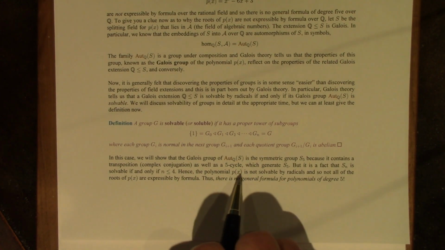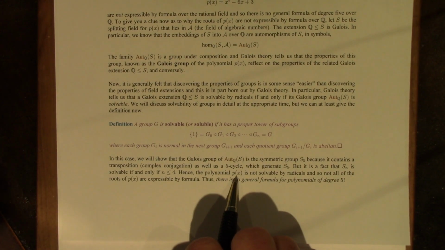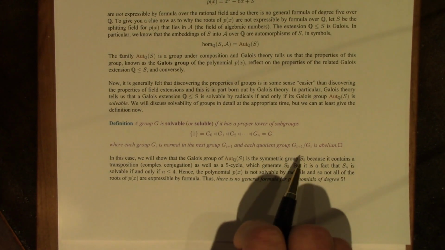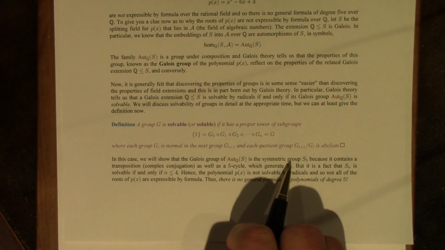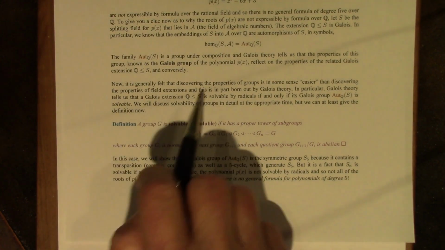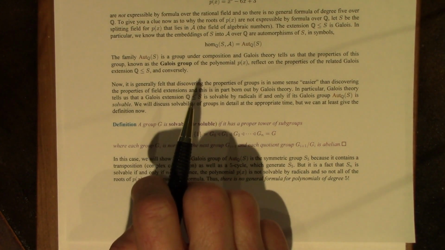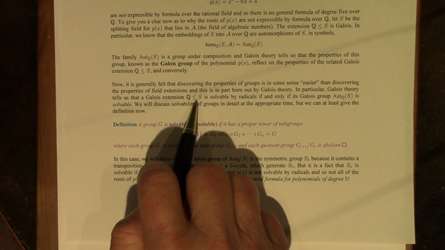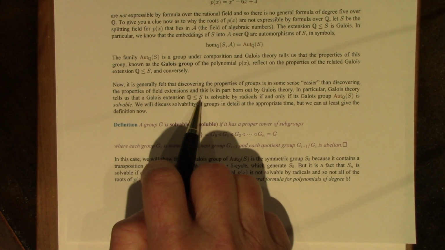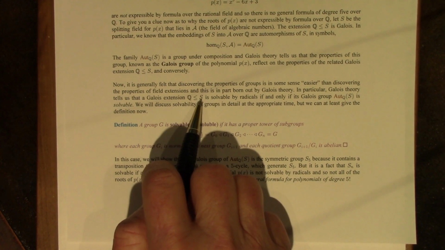So, the polynomial p of x is not solvable by radicals. Its Galois group is not solvable, and so its splitting field is not solvable by radicals, and so its splitting field is not expressible by formula. And so the roots of p of x, the generators of S, are not expressible by formula.